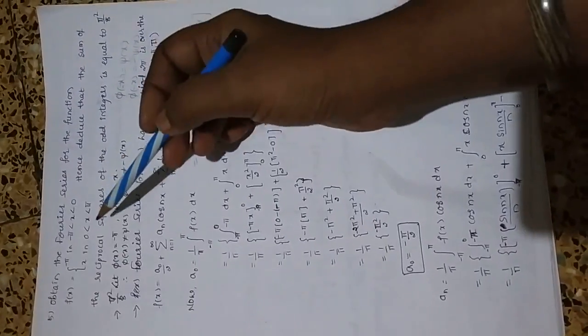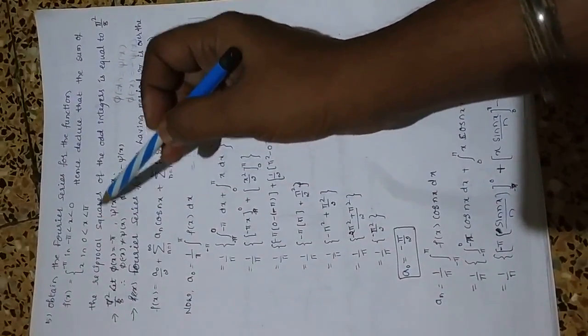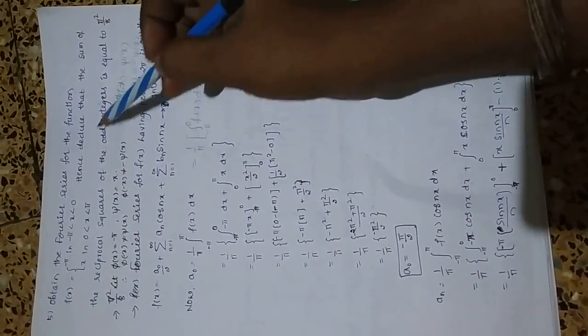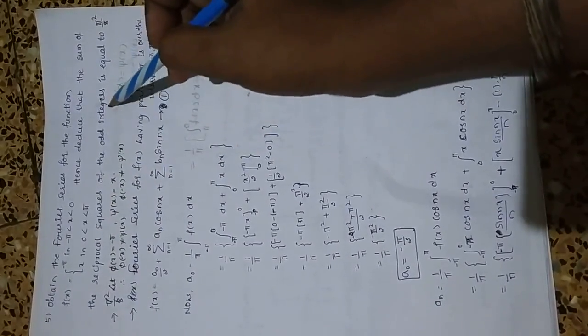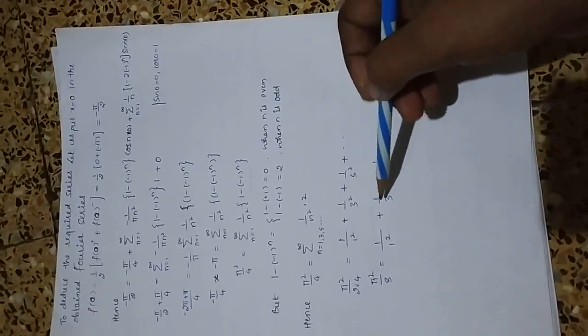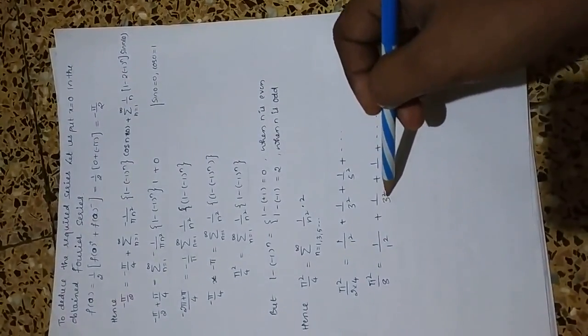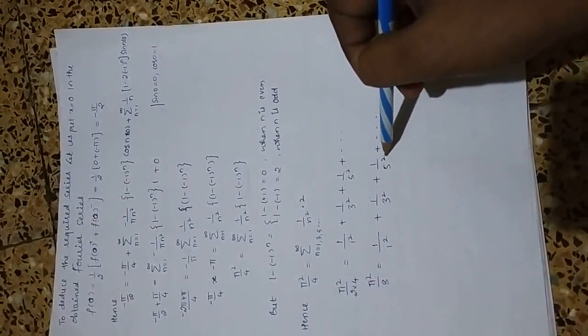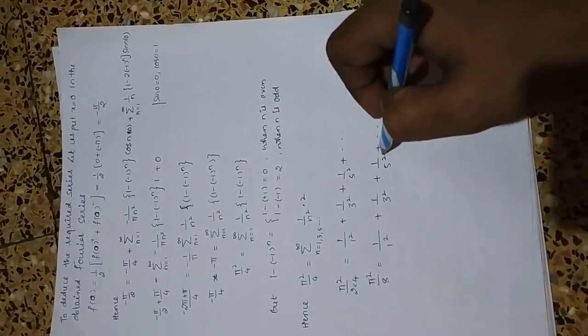They asked for the reciprocal squares of the odd integers. The sum of the reciprocal squares of the odd integers equals pi square by 8. They were asked to deduce this form: reciprocal squares of the odd integers, nothing but this one. Okay, this is the required answer.